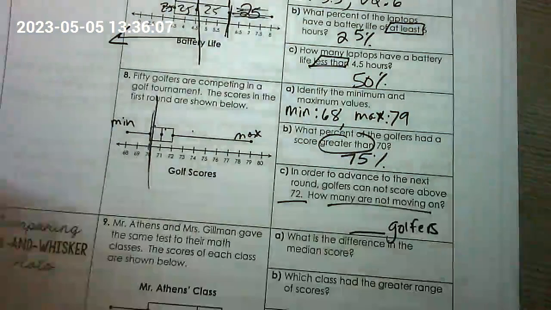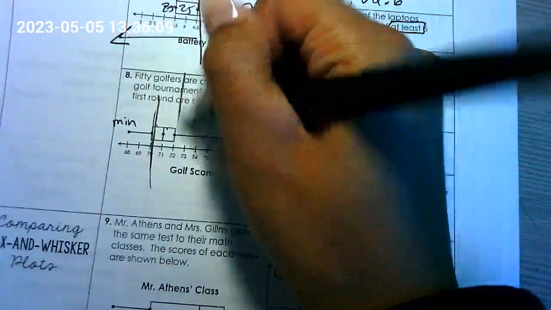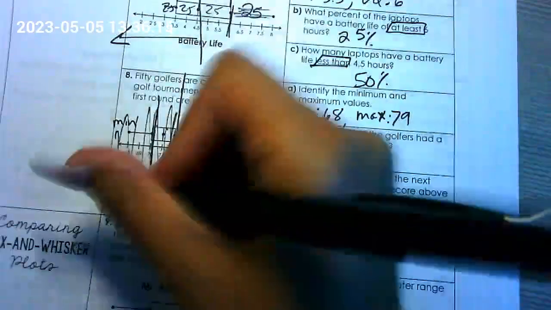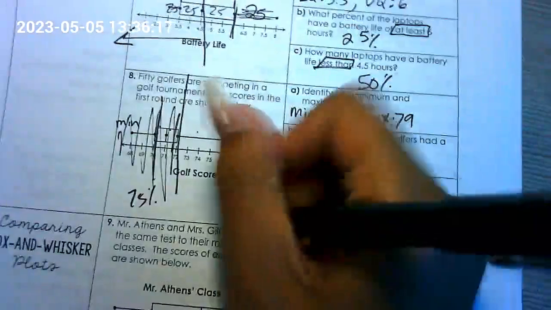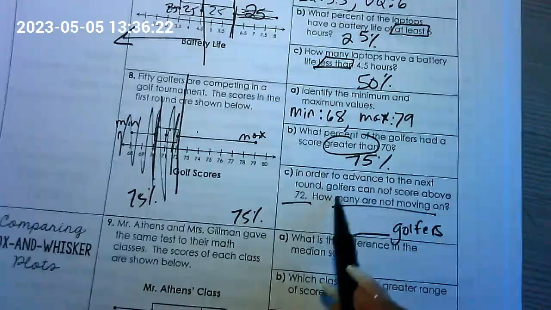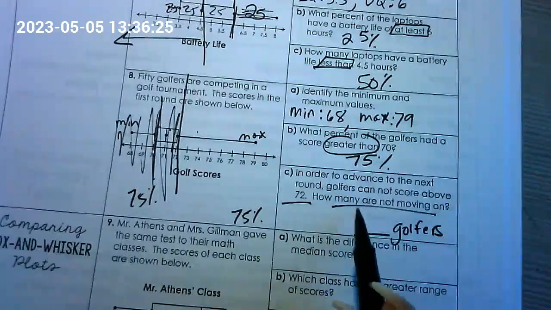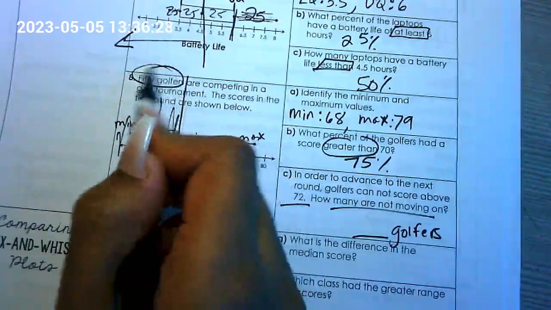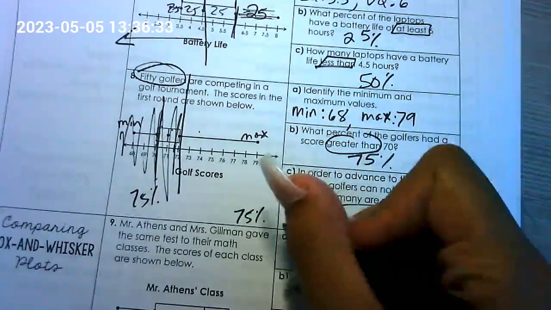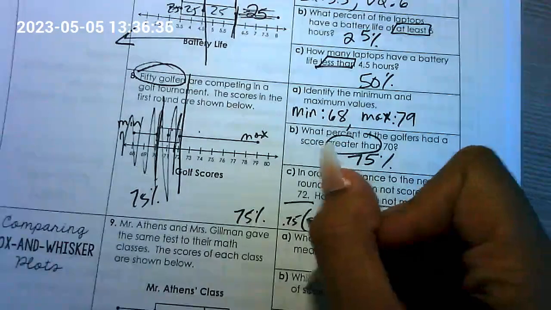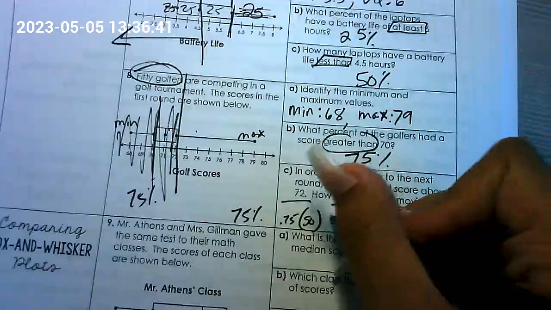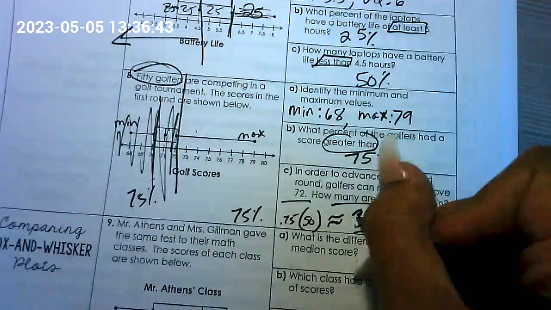Cannot score above 72. 72 is right here. So cannot be above. So everything over here is below, can't be above, so that's 75%. So 75% of the golfers can't move on, but they want to know an exact number. So I can take 75% of the total golfers. So we're going to do 0.75 times 50, which will equal approximately 38 golfers.